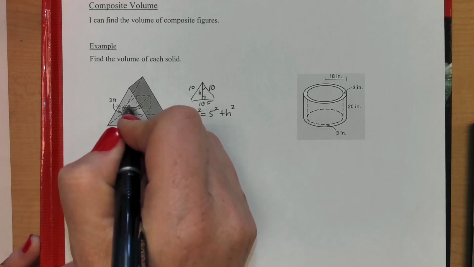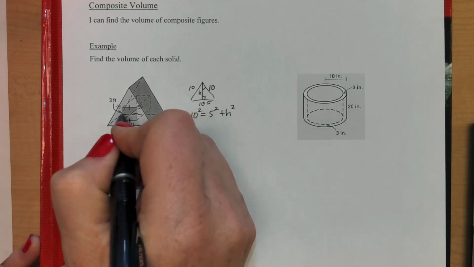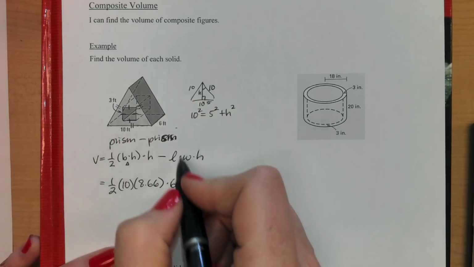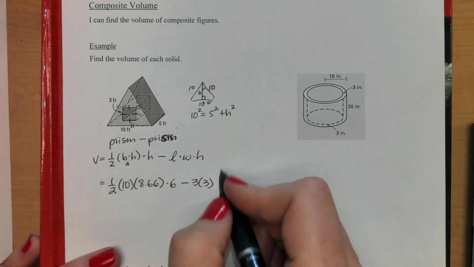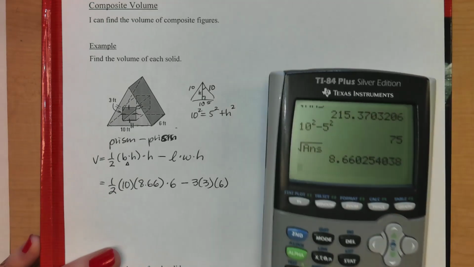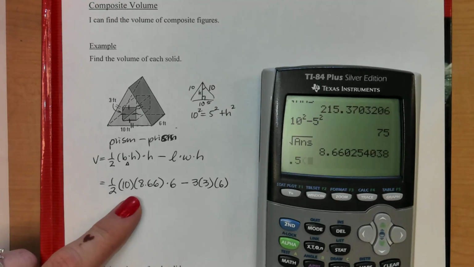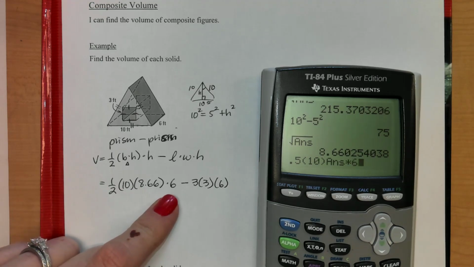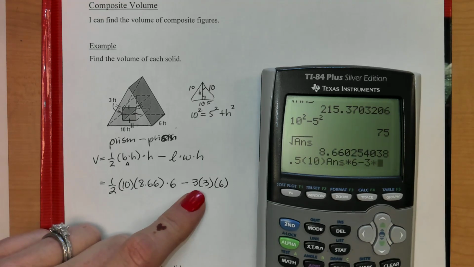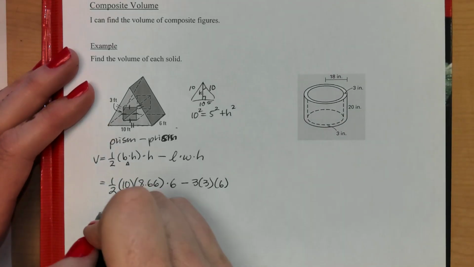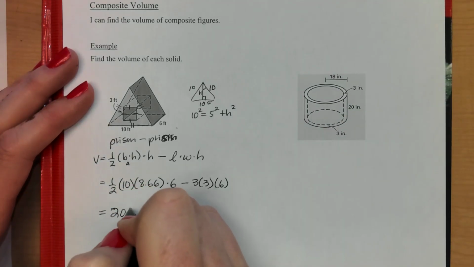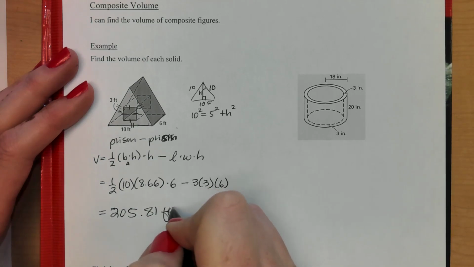Those tick marks are 3s, so this is a 3 and a 3, and then the height of the prism is 6. So we do 0.5 times 10 times 8.66 times 6 minus 3 times 3 times 6. You get about 205.81 feet cubed.